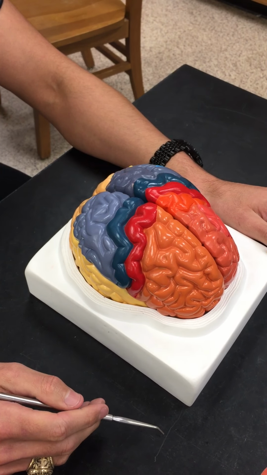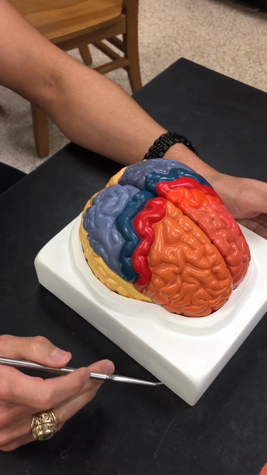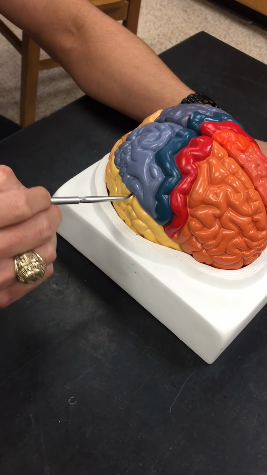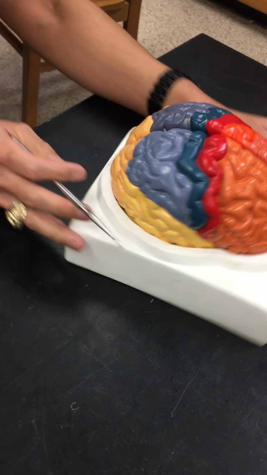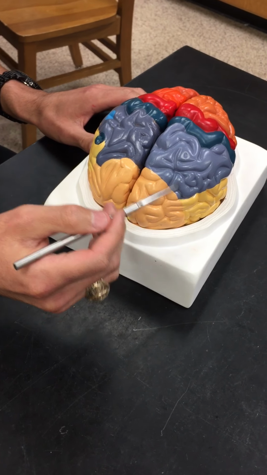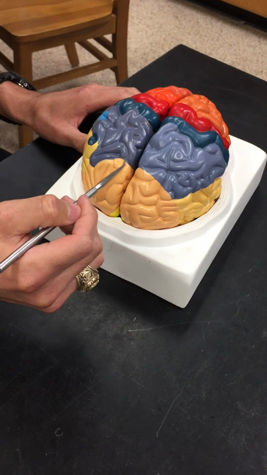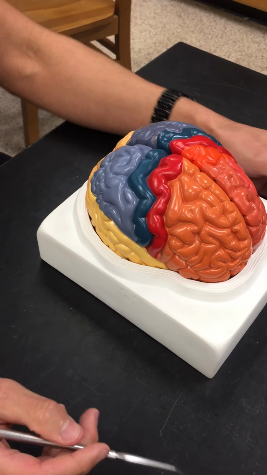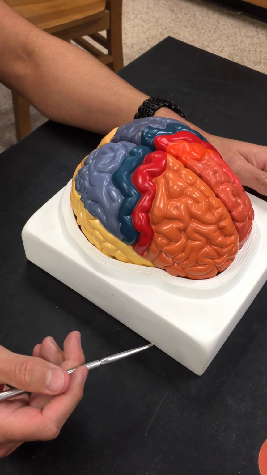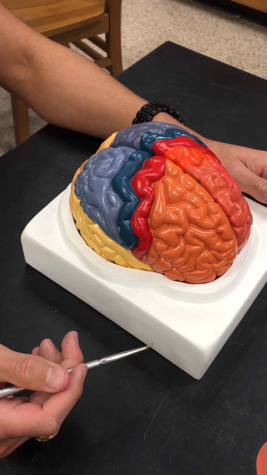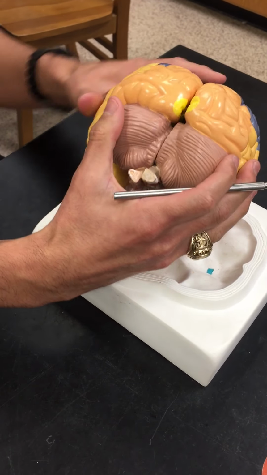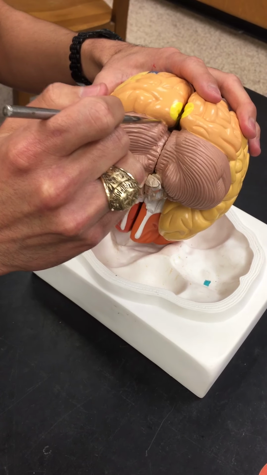Okay. Some of the sulci, so this is the lateral sulcus, and then on the back, this is the parietal occipital sulcus. And let's see what else. And then this one on the back, this is the transverse cerebral fissure.